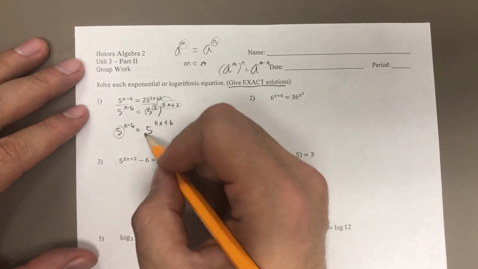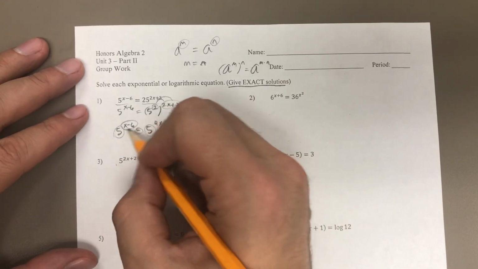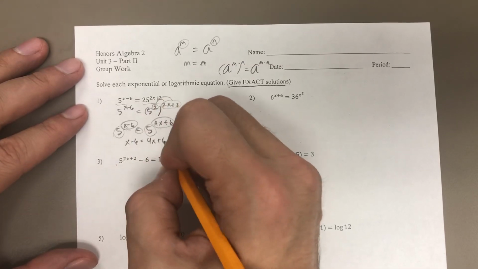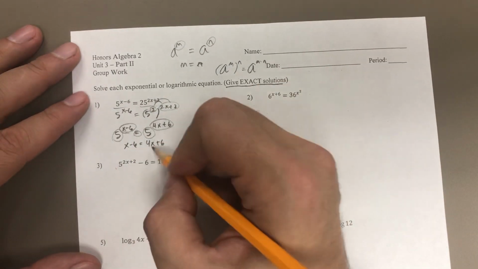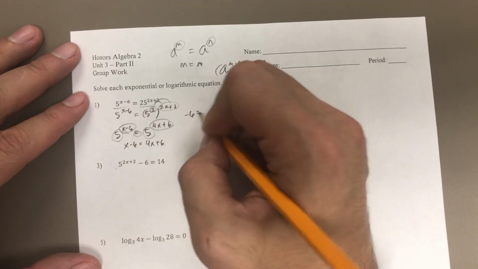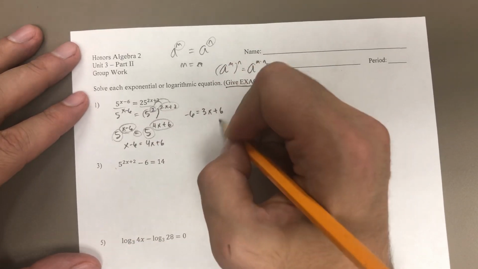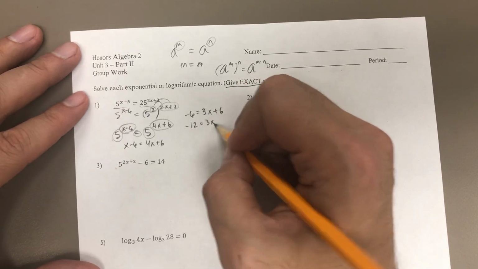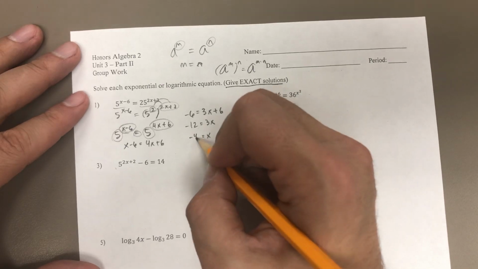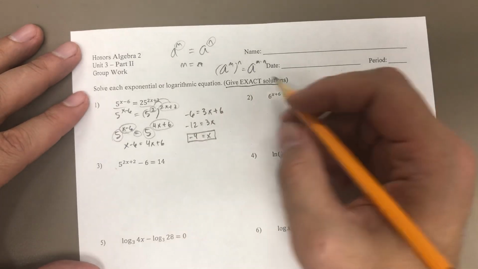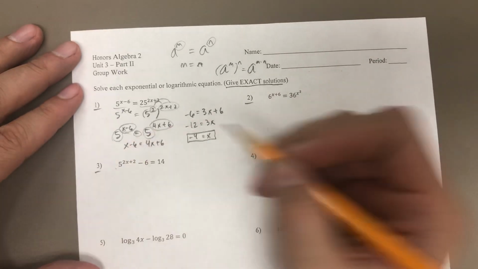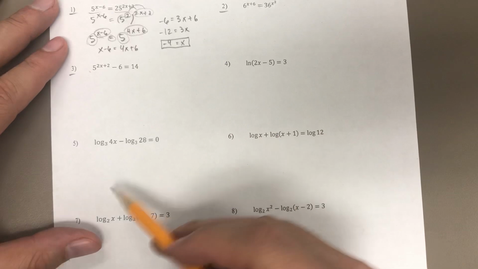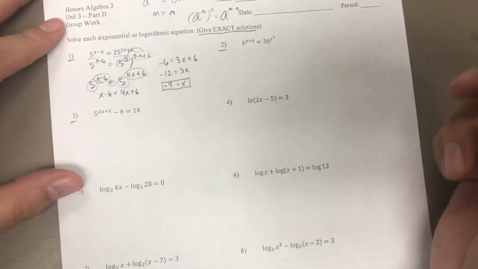Now that I have the same bases on these equal exponents, I can set the powers equal to each other. So x minus 6 is equal to 4x plus 6. And then I can just solve it. Subtracting x from both sides, I get negative 6 is equal to 3x plus 6. Subtracting 6 from both sides, I get negative 12 is equal to 3x. And then dividing by 3, I get x is equal to negative 4. And the nice thing is that for these exponent problems, like number 1, number 2, and number 3, there won't be any extraneous solutions, because those are only the log problems. So I don't really need to check those out. So this is my solution.